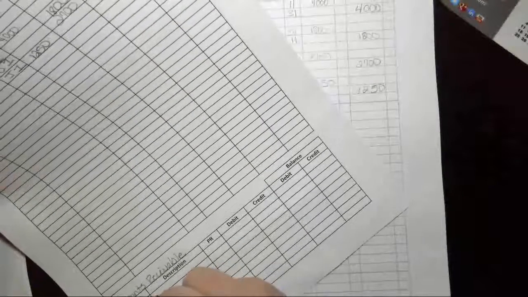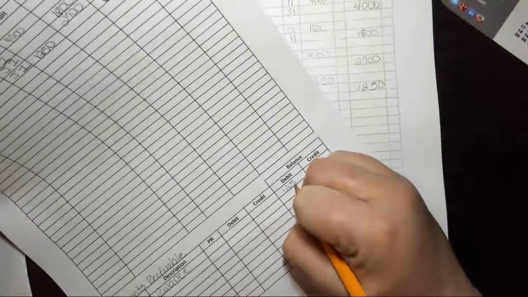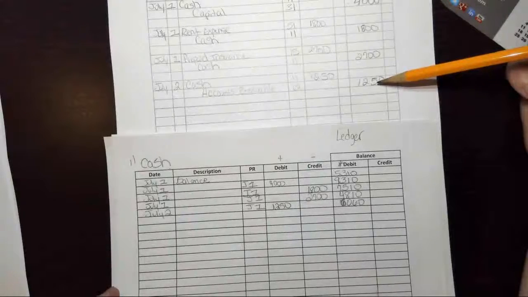We're going to come down here to the accounts receivable. Accounts receivable has a balance of $1,250. Okay, so we got a balance of $1,250, and we just credited accounts receivable here for $1,250.